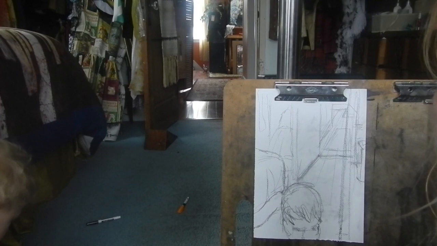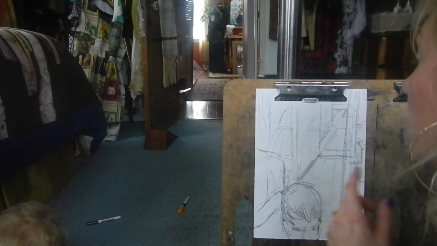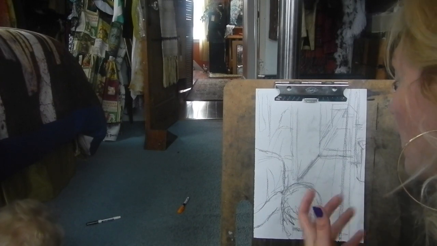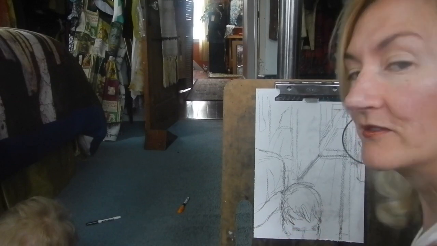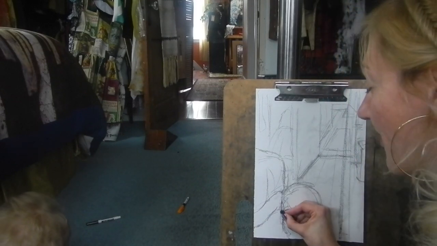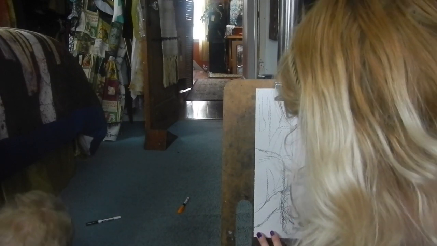And this is where we're going to come in, and right now we see that there's a lot going on, but we don't have as much sense of the space as we will in a line drawing if we do what? That's right, if we make the line value darker in the front.